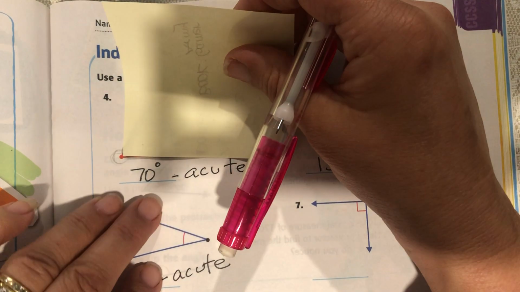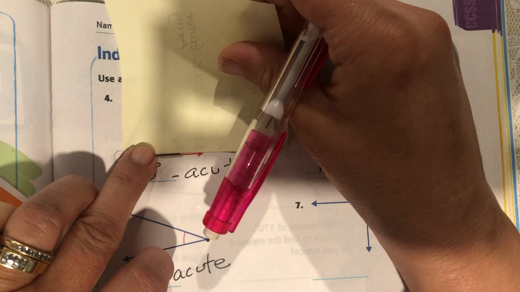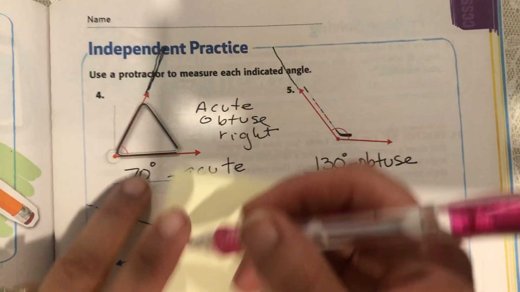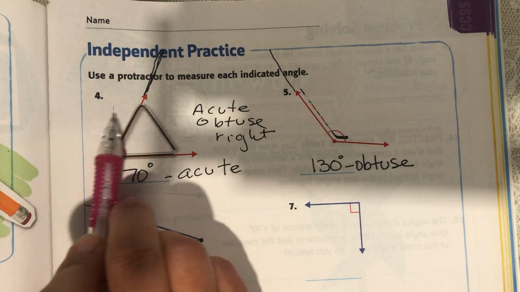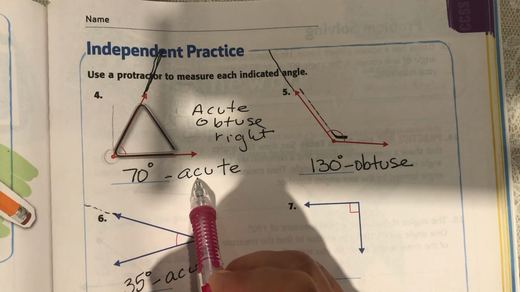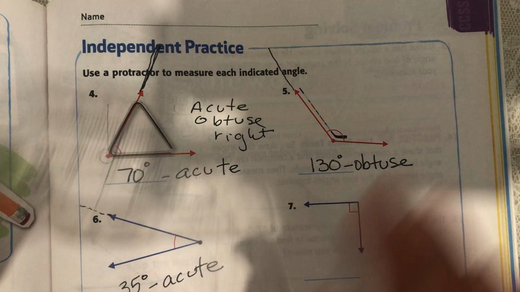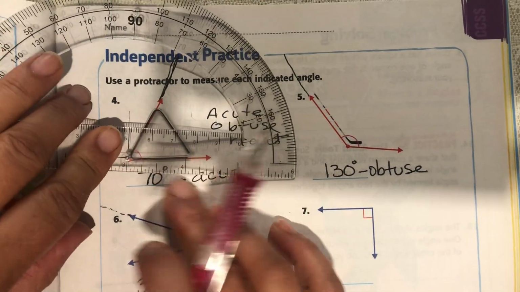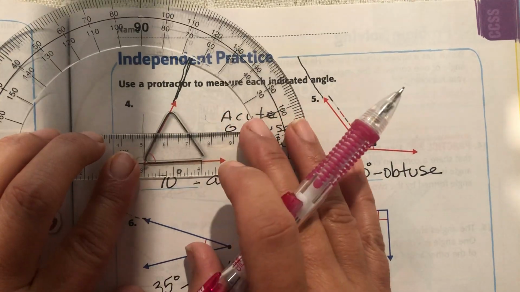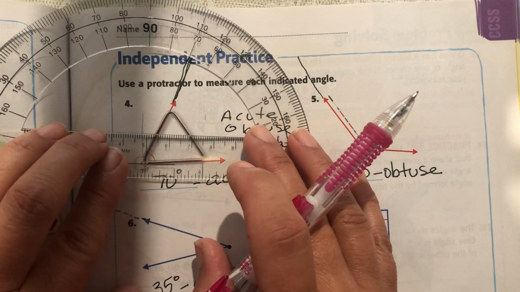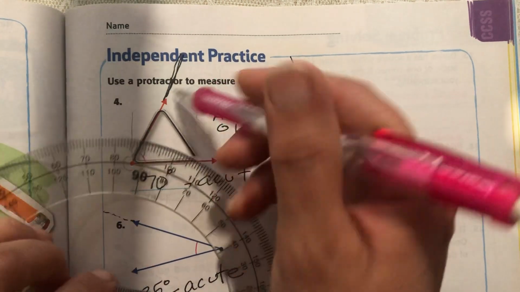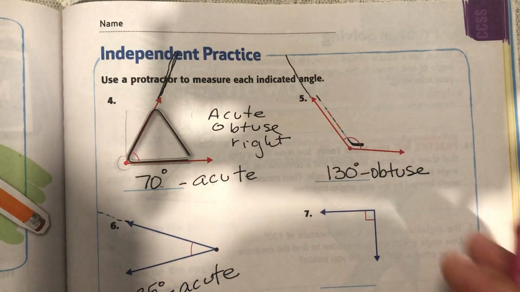You can easily use a piece of paper. There it is, corner of a paper. Remember, a right angle is always going to make an L. And as you can see, this angle is less than that. So it is an acute angle. I already measured it. So you want to line up your little dot here, and it's really hard. Sometimes we have to rip the paper out because it is hard to measure. Okay, and I'm getting 70 degrees, okay?